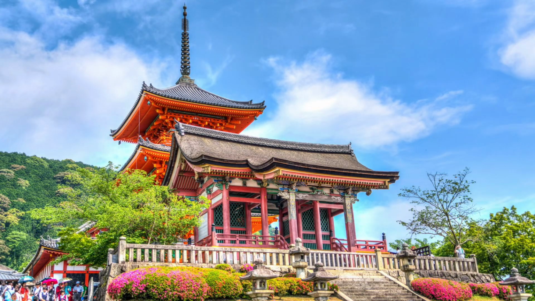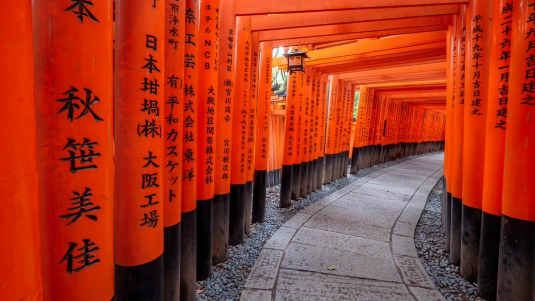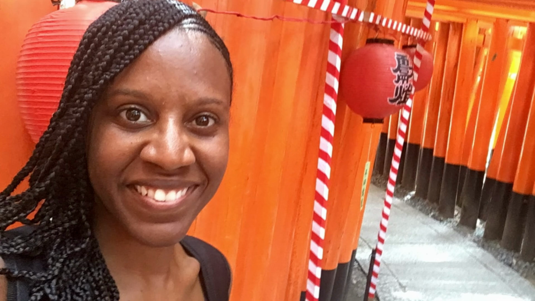This is where you can see the temple. They have all of the red torii gates, and it's so beautiful. Experiencing that for the first time, I had seen pictures before, but there's nothing like standing in front of it.